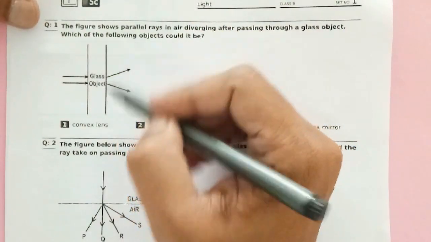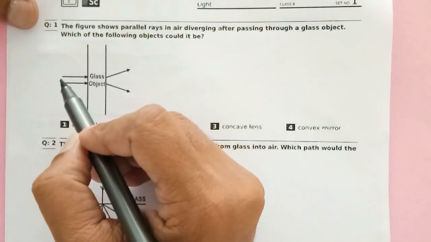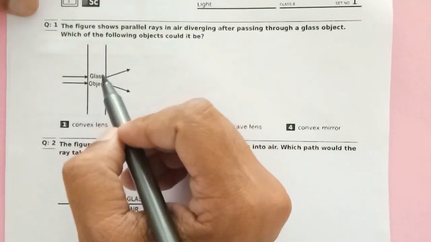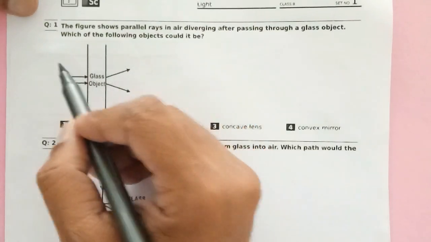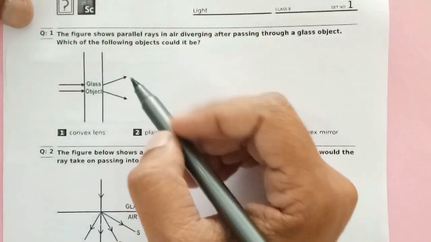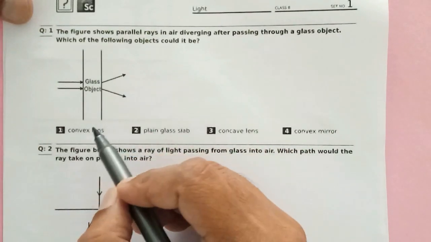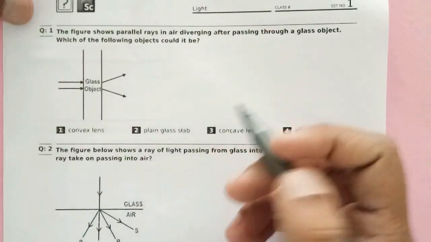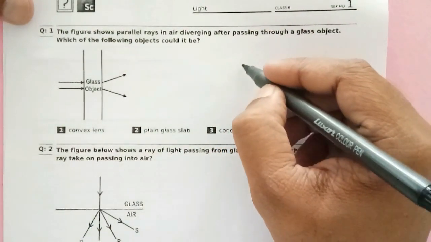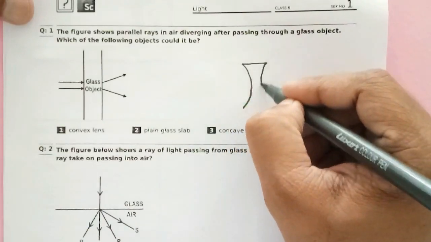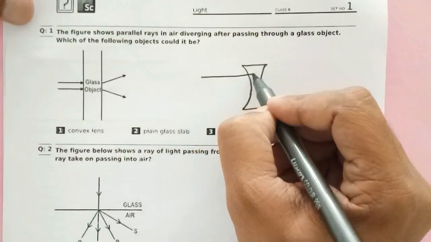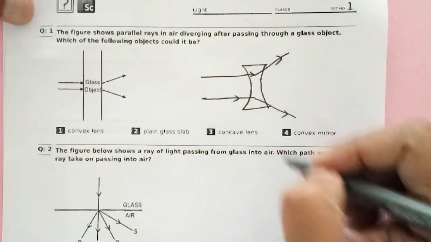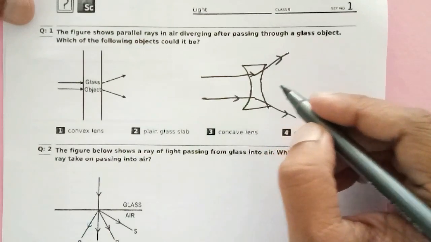Here we are given that this is a glass object and the light is incident on it, and finally the light is definitely going out. So this cannot be a mirror, because if this is a mirror, then light would reflect back in the same direction. That means it has to be either a concave lens or convex lens or a glass slab. Now, this is basically a concave lens. In a concave lens, when the parallel rays meet, they go out. This is a diverging action, and this lens is a diverging lens, right?